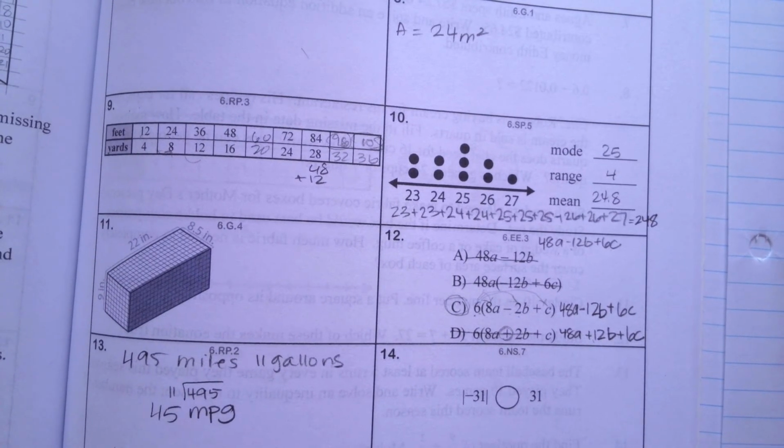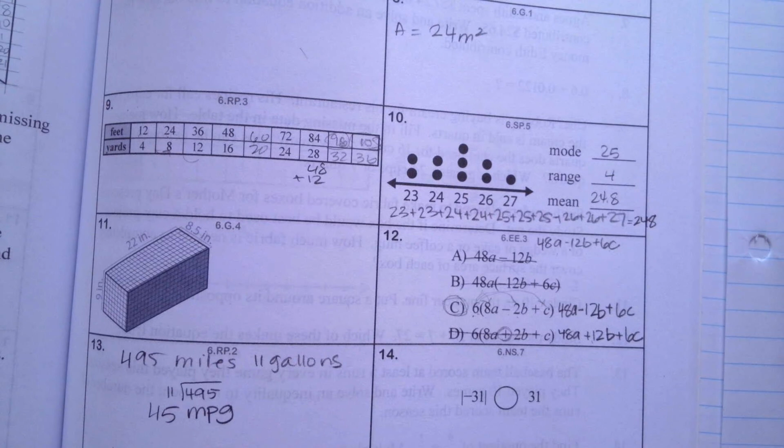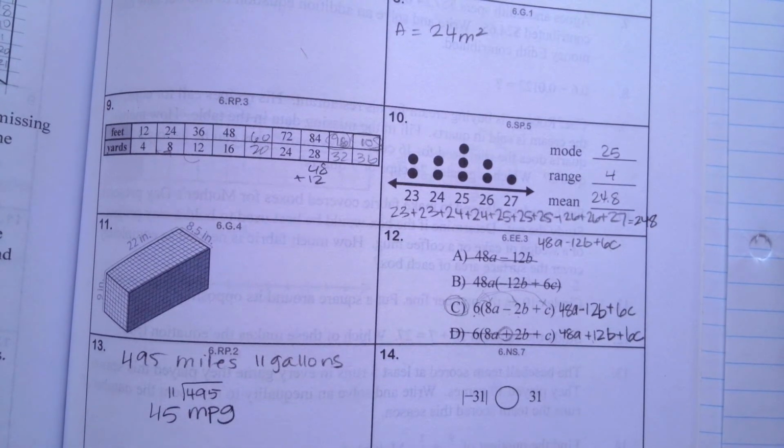So I just write that there? Yep. Every time you're finding a unit rate, you're taking the total and you're dividing it by a smaller number. That is how to find unit rate.